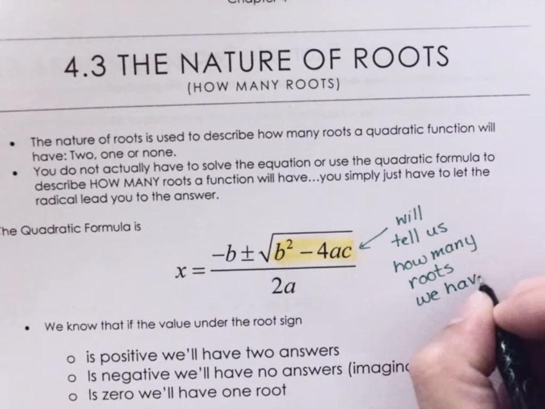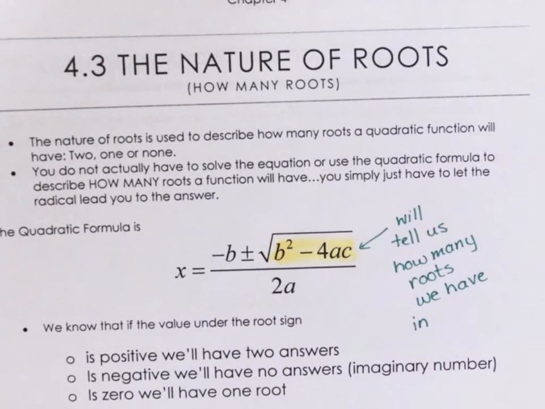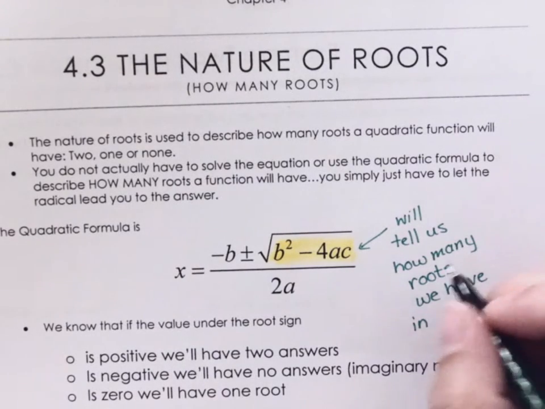And what's another word for roots? X what? X-intercepts, yeah.